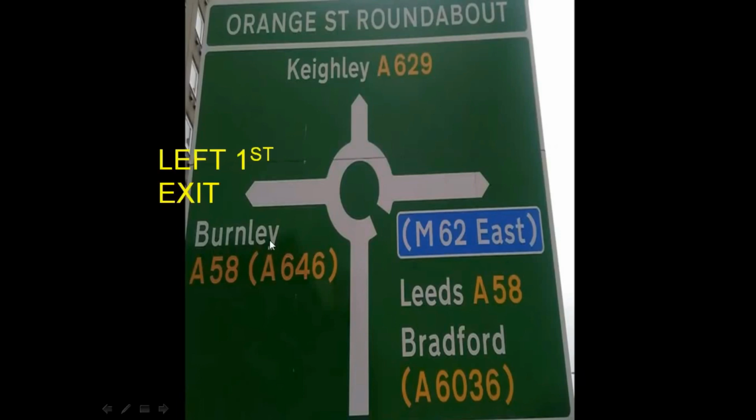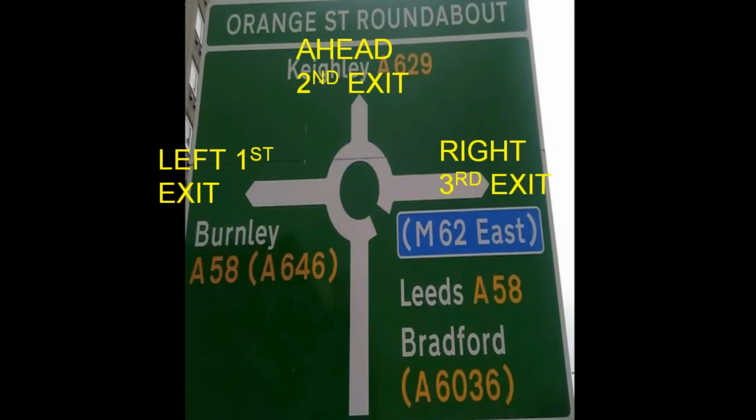So because we've defined it as a left, we're expecting you to signal on approach, and obviously we're going to remember our exit signal as well for a main roundabout. If we're going to Keighley, we're going to describe that as ahead second exit. So again, we've said ahead, so that means we're not expecting you to signal as you approach, but we're hoping to see the exit signal. And then the 3rd exit going towards Leeds, we would describe as right 3rd exit.